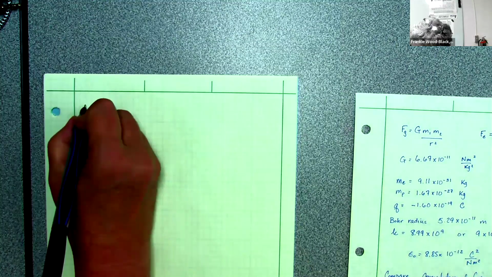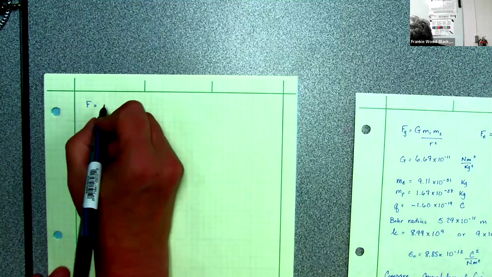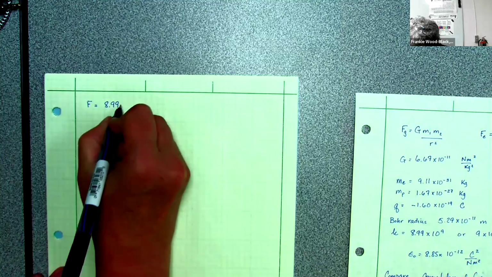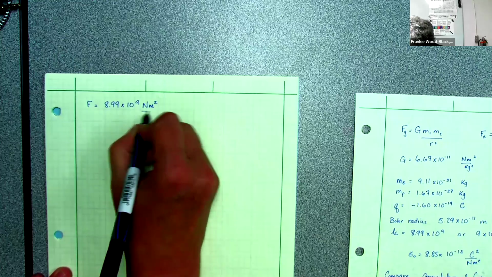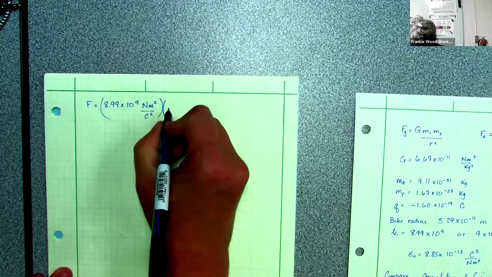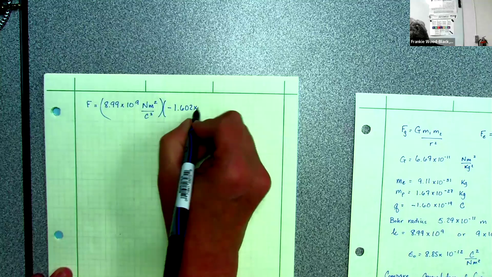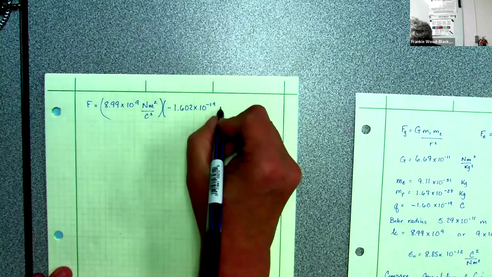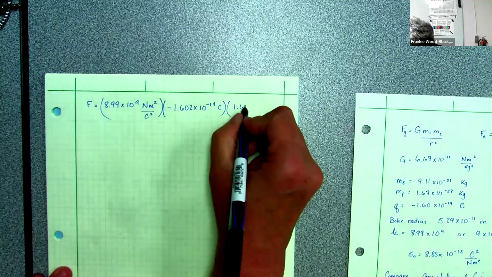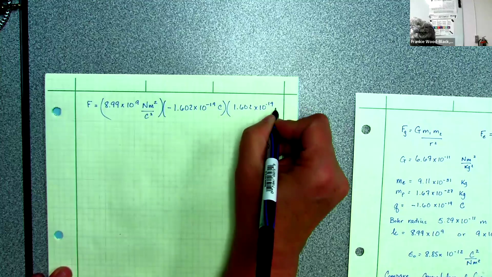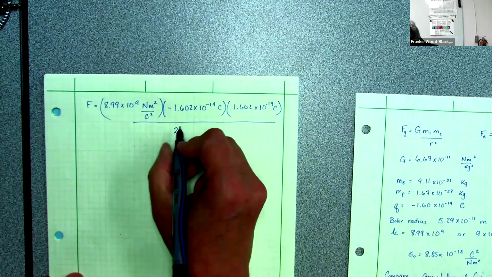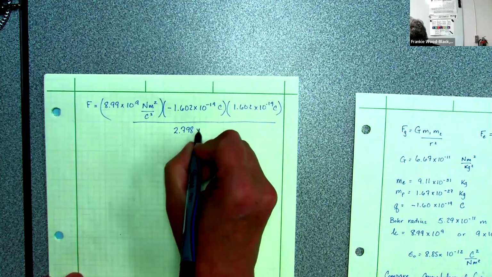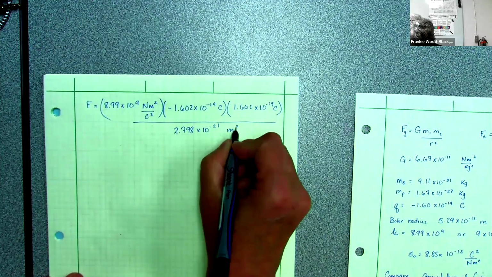But now let's do it for our electrostatics. So now the force is going to equal 8.99 times 10 to the 9th newton meters squared per coulomb squared, times a negative 1.602 times 10 to the minus 19 coulombs, times a positive 1.602 times 10 to the minus 19 coulombs, all divided by my Bohr radius squared, which we said was 2.798 times 10 to the minus 21 meters squared.